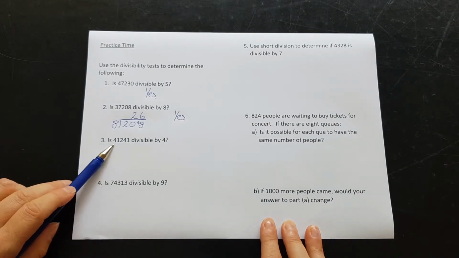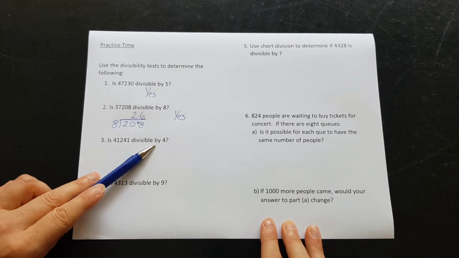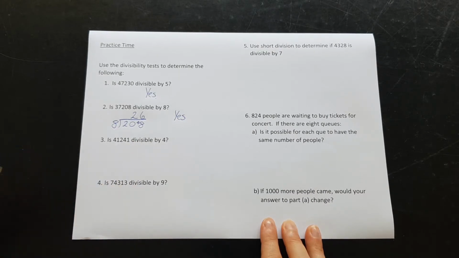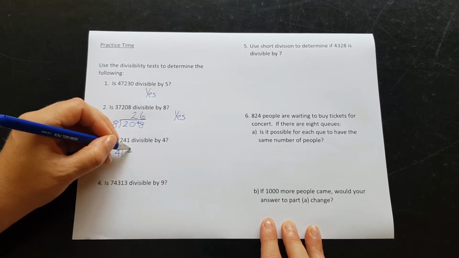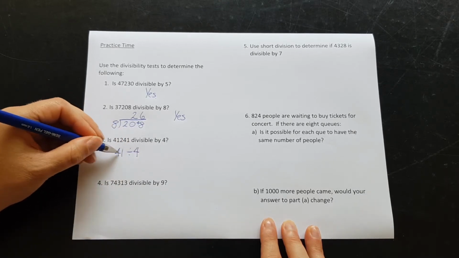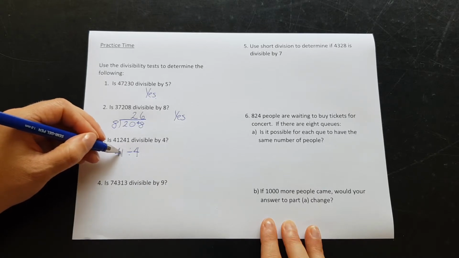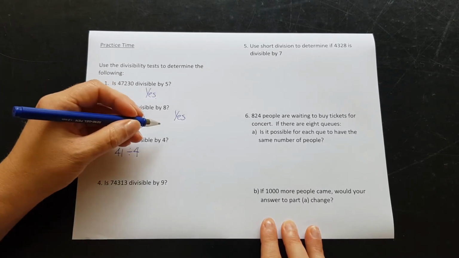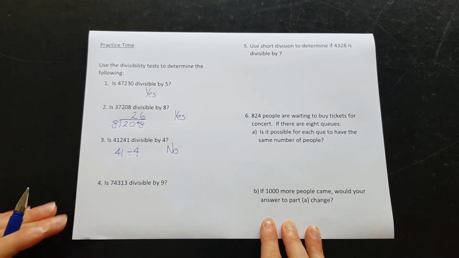Question 3, is 41,241 divisible by 4? Okay, to be divisible by 4, the last 2 digits have to be divisible by 4. So 41 is the last 2 digits. Can we divide that nicely by 4? Well, 4 tens is 40 and 4 elevens is 44. So 41 is not going to be a nice number. So no, that is not going to work.